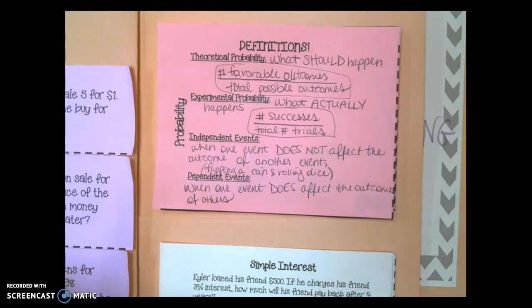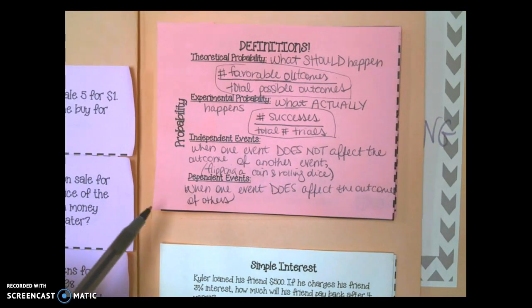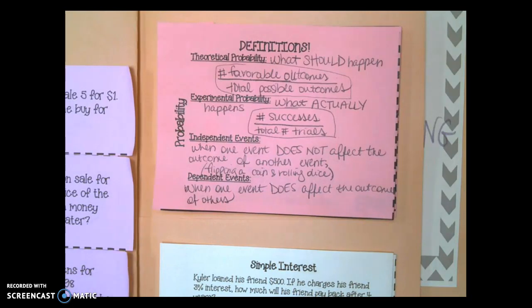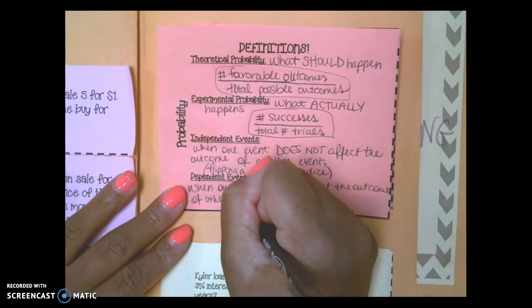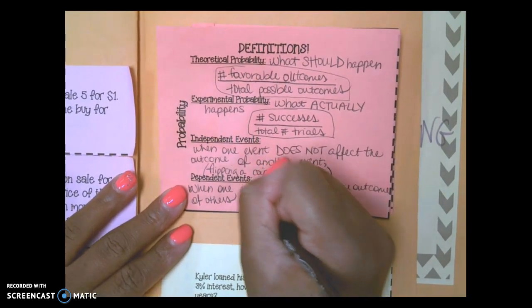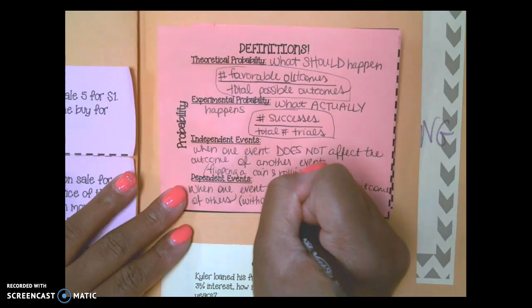What were the key words for dependent events? A deck of cards. Well, never mind.